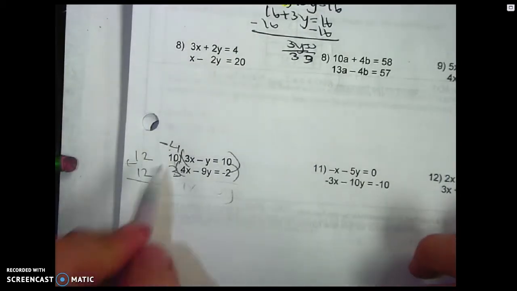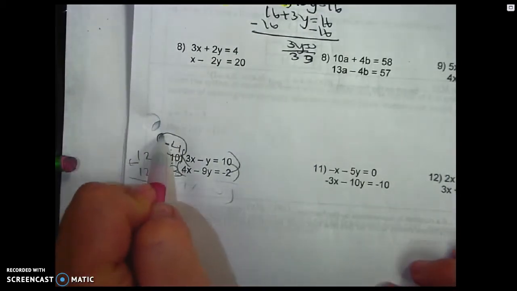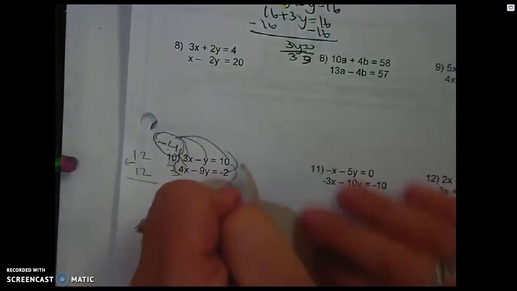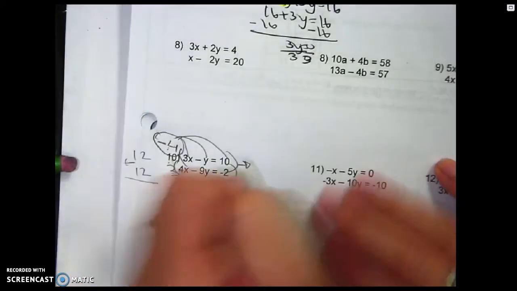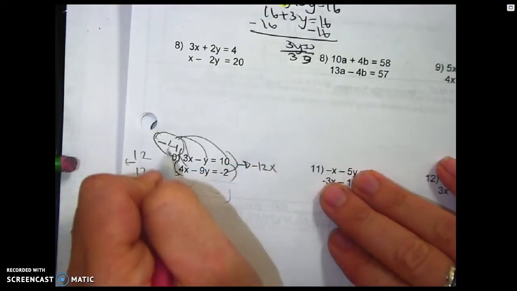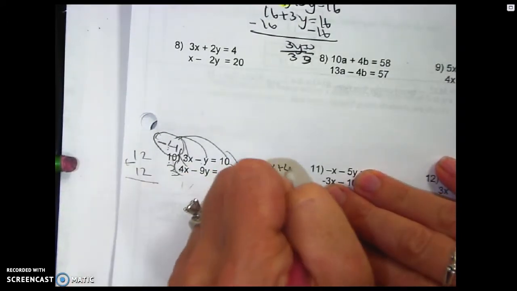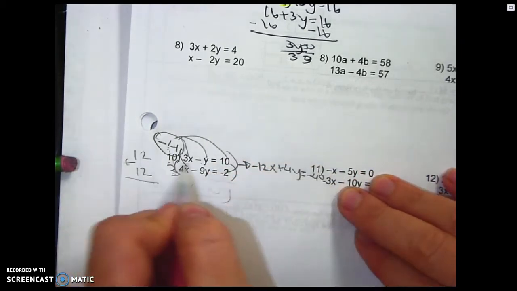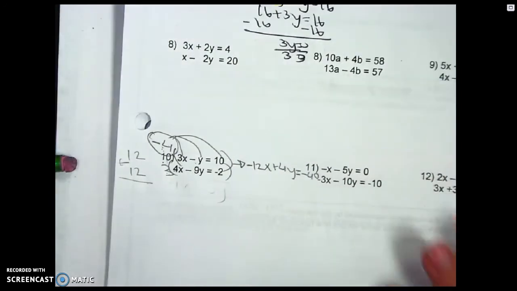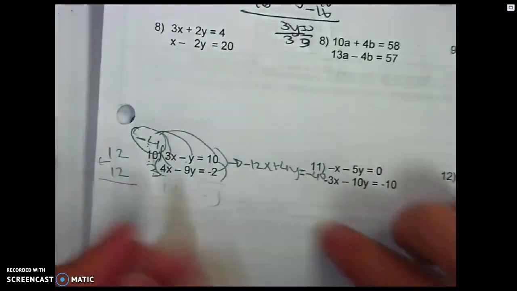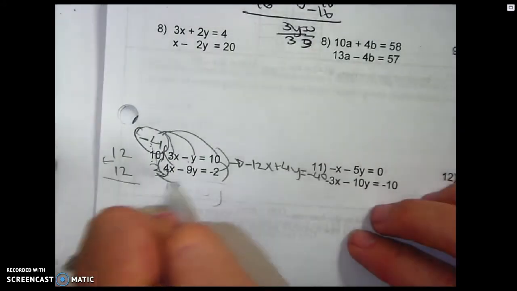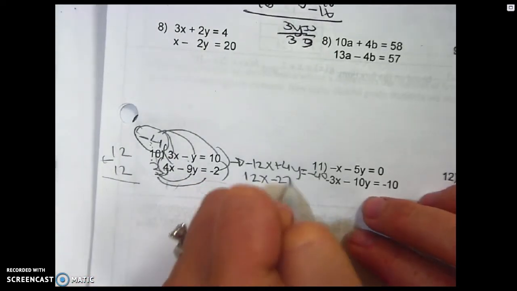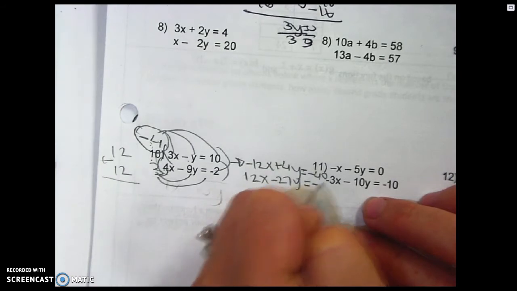Okay? So once I do that, I have to multiply the negative 4 to all three of them, or I'm not the same. Therefore, my new equation is going to be negative 12x, negative times a negative, plus 4y equals negative 40. That is my new top equation. I know that's kind of small, I apologize. And then I've got to multiply it here. 1, 2, 3. 12x minus 27y equals negative 6.